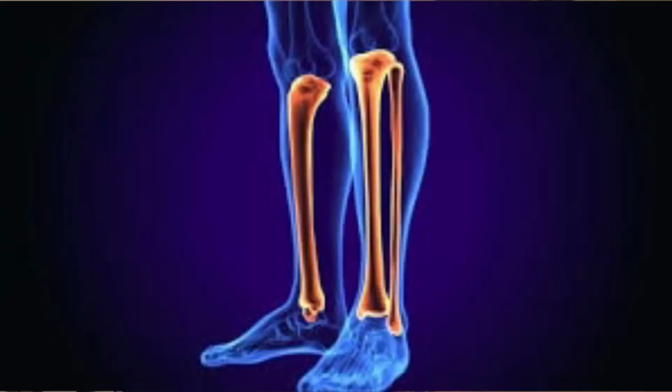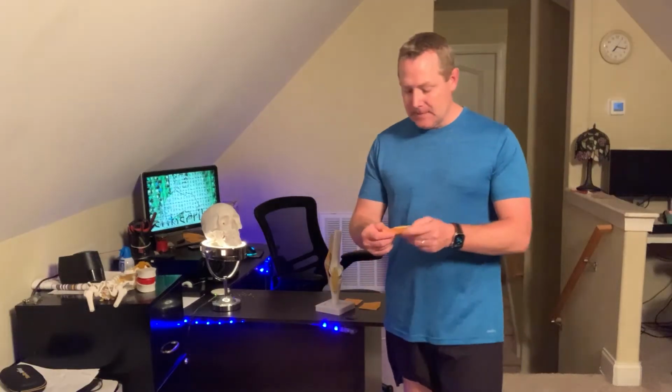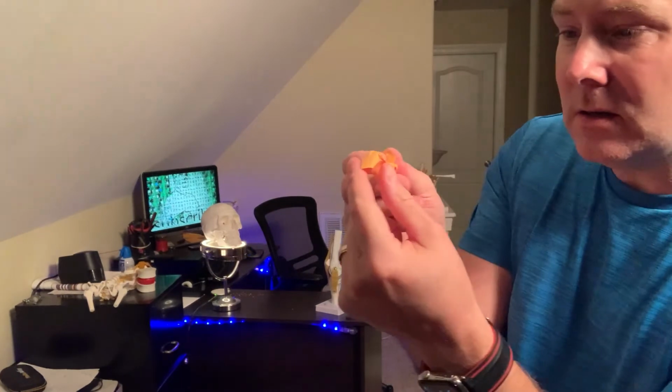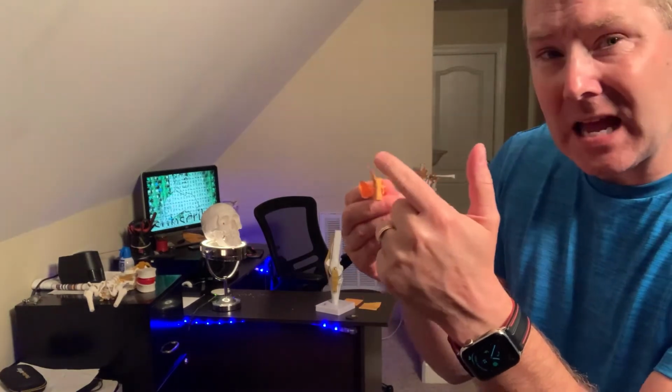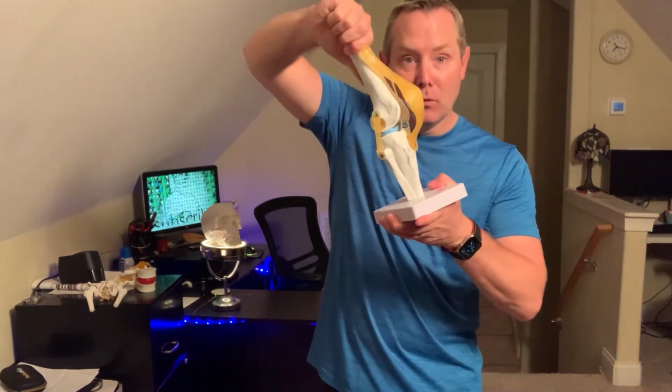And with those tears, what happens is, if we just take a piece of paper to kind of simulate what a tear looks like, you're kind of in here, and you see this little piece right here. So let's say you tore your meniscus. Now that's just kind of floating inside that knee joint, and it can catch because these bones move when you move.